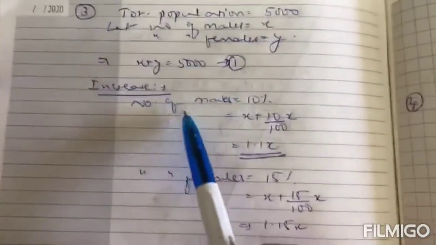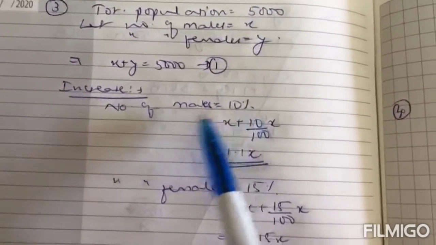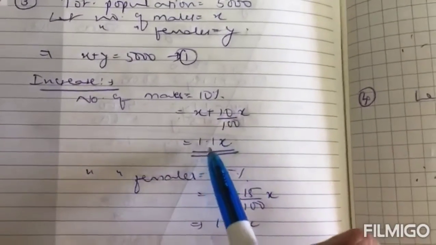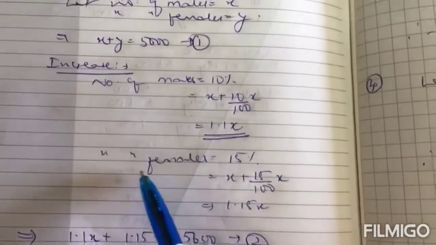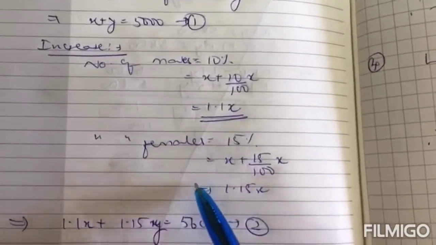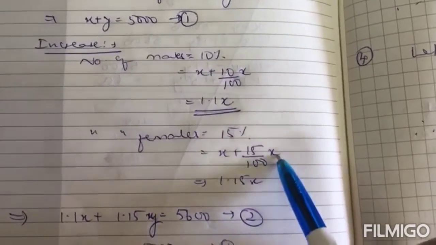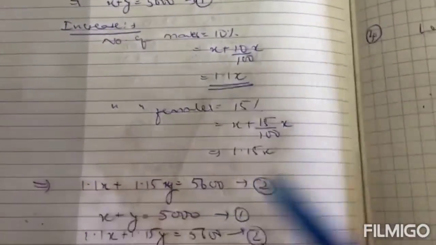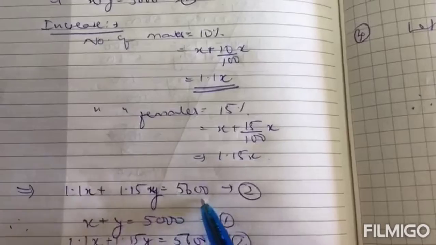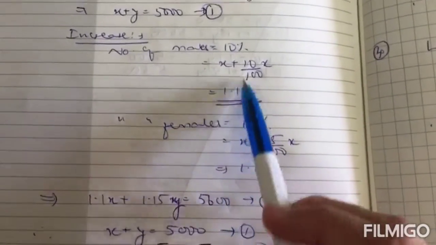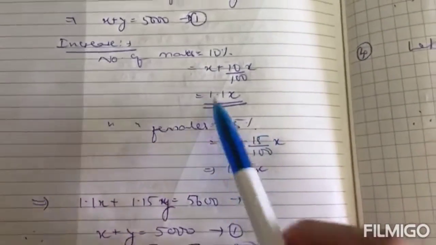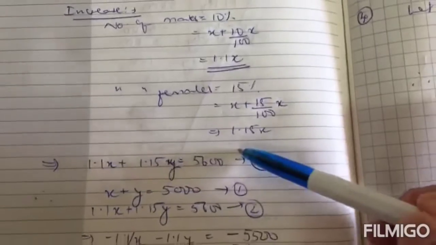Correct? Now they are saying the males have increased by 10%. Therefore, the total males now will be x plus 10% of x, which is 1.1x. Similarly, females have increased by 15%, so the number of females now is y plus 15 by 100 into y, which is 1.15y. Therefore, 1.1x plus 1.15y is equal to 5,600. That's what the question is saying: the males have increased by 10% and females by 15%, and so the total population has increased from 5,000 to 5,600.